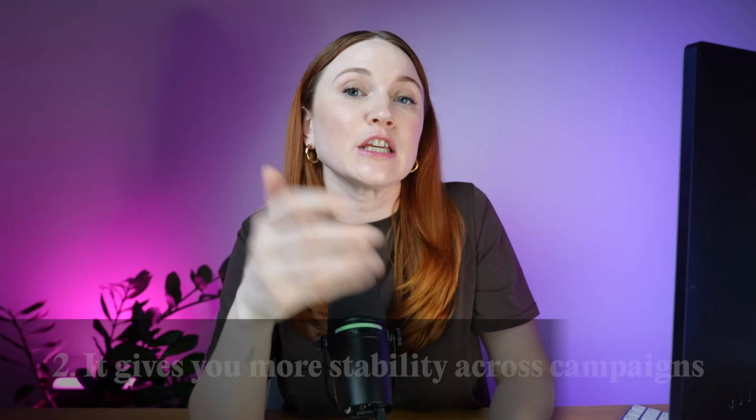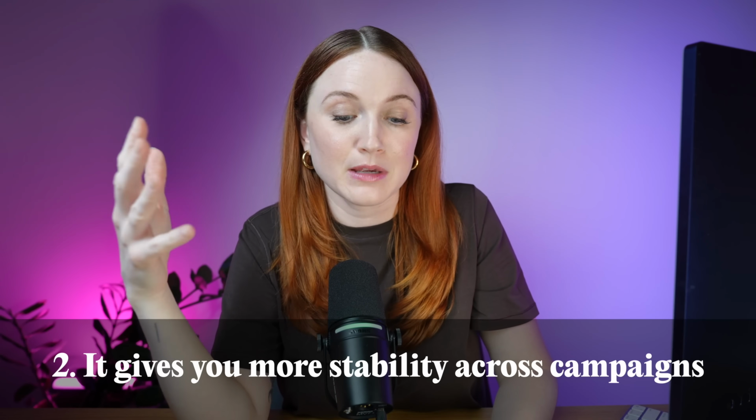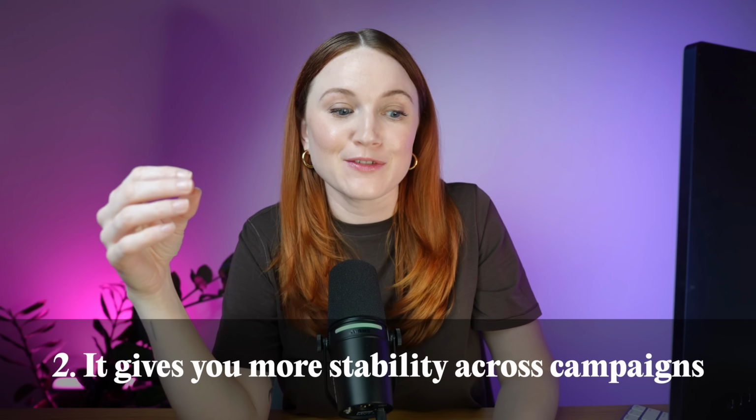And having your testing in a different campaign from your scaling helps keep the data quite a bit cleaner. And it also stops from muddying performance with unproven tests, which ultimately is going to give you more stability across campaigns. I can't tell you how many times I've added a creative test to an otherwise performing campaign and I saw performance tank. Ultimately, this is going to give you a lot more stability across your campaigns.